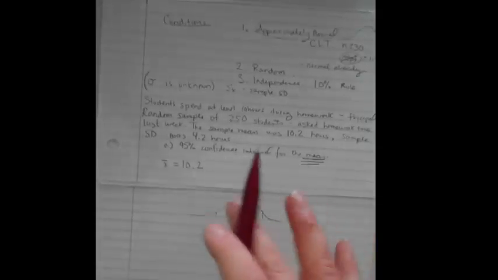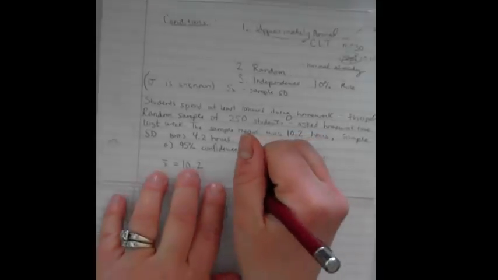So he's going, there's something can't be right. So he figured out a way to manipulate it when you're doing something with means so that it would be more accurate. And it involved a T-score. A T-score. It's a lowercase t.